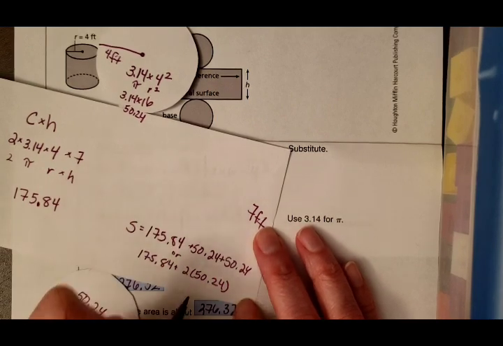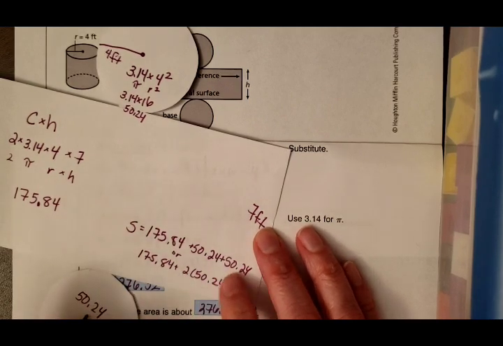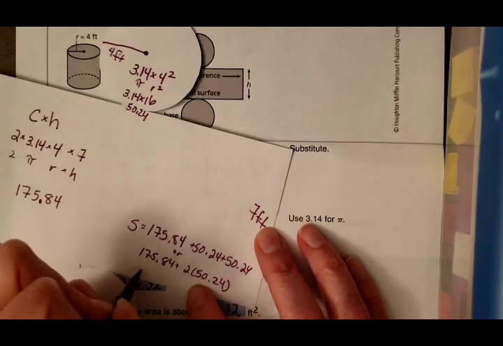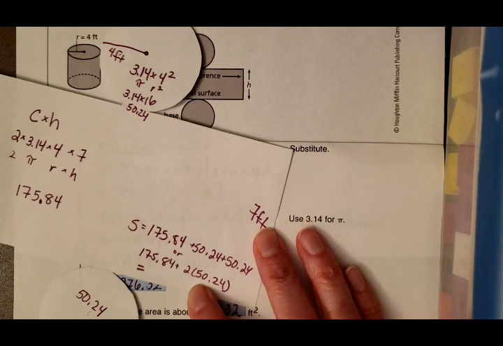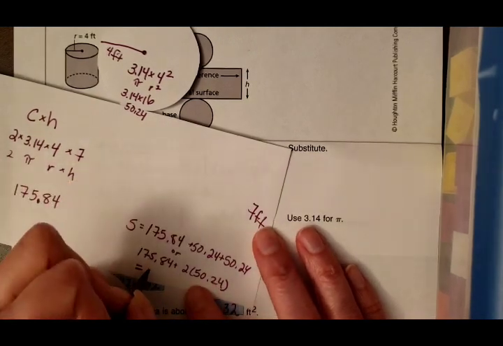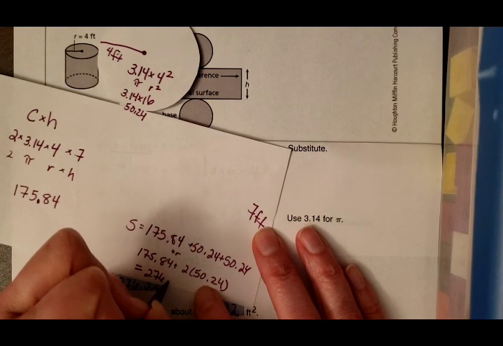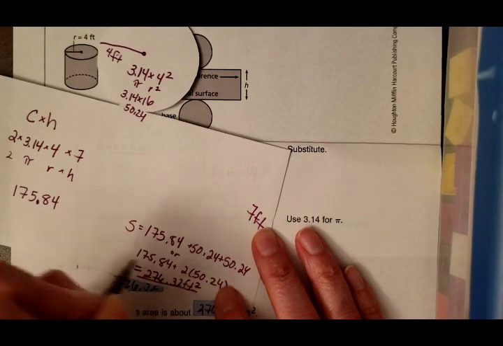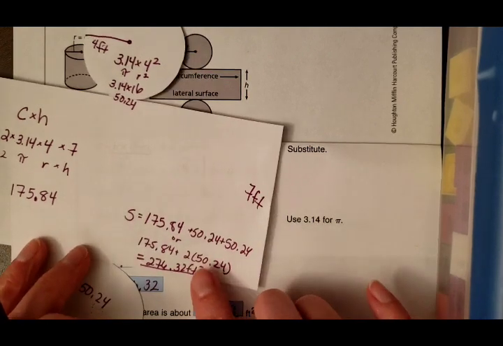Some of you guys get it already, and you can say, I'm adding two of the same thing, so it's like multiplying it by 2. Either way, we end up with, once again, our final answer being 276.32 feet squared as our final answer. So you can see, this might be easier.